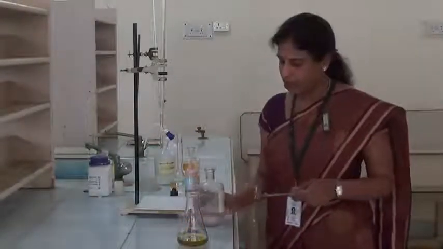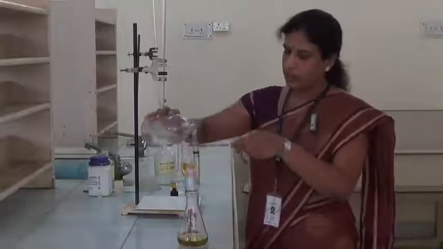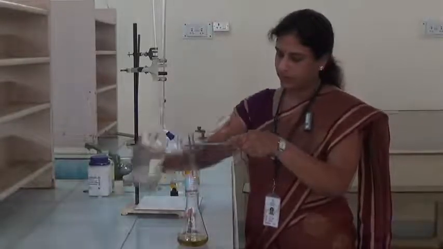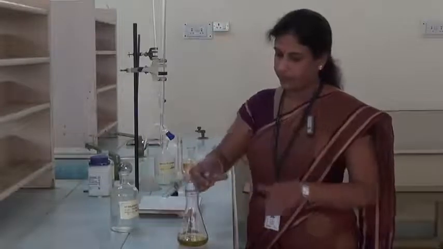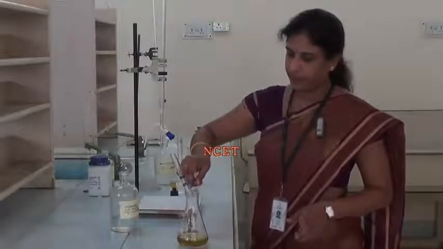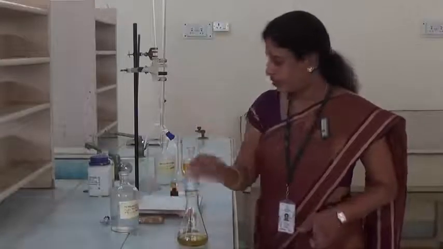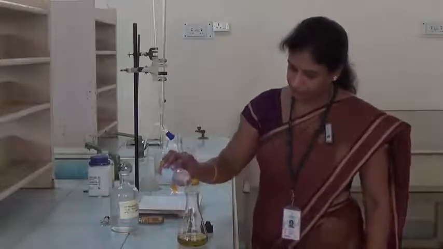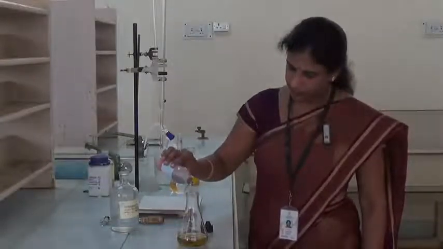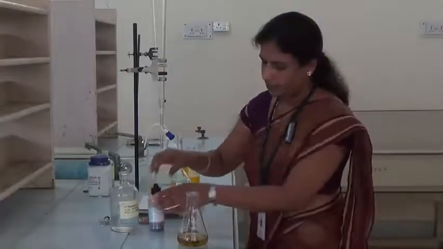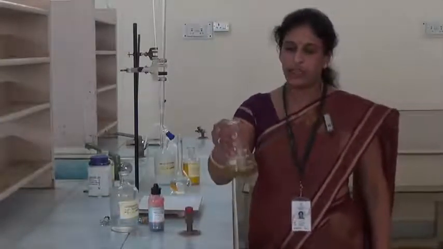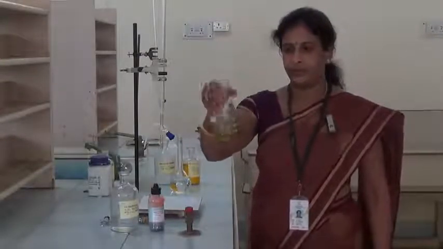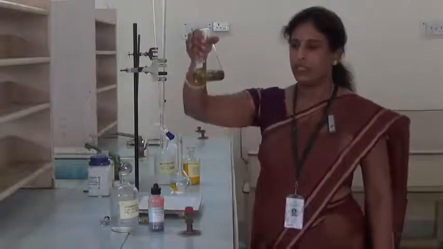Then we have to add 1:1 sulfuric acid, 1 test tube. Now we have to add the ferroin indicator, 3 drops. Now mix the solution well until you get blue-green color. See, now the solution is green in color.